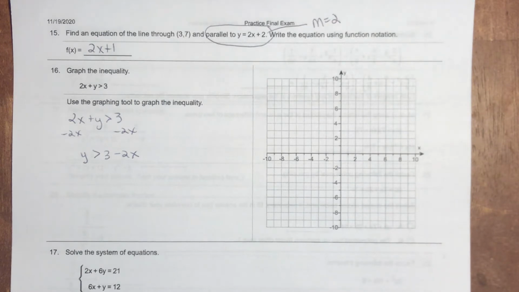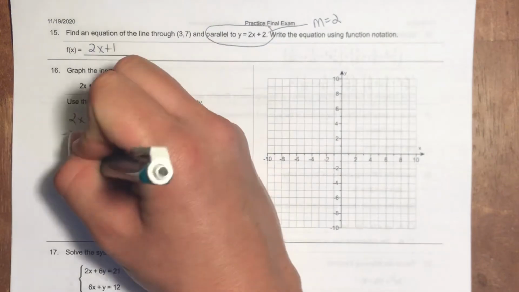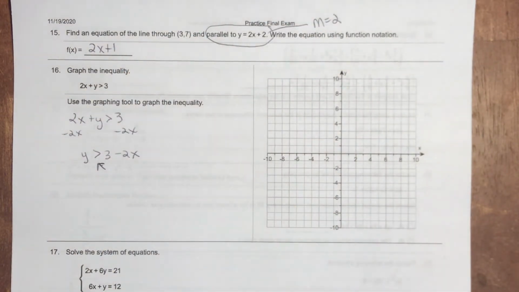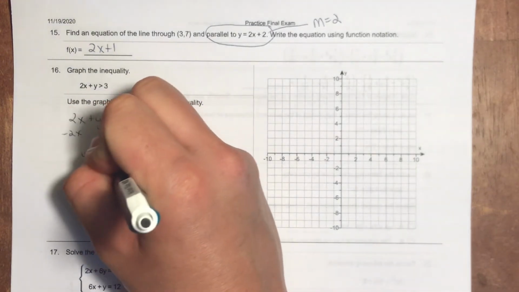When graphing the inequality, you have to pay attention to two things. Are we graphing this line with a solid or a dashed line? And when I graph the line, am I going to shade above or below? First, when you have a strict inequality, greater than or less than, graph with a dotted line.